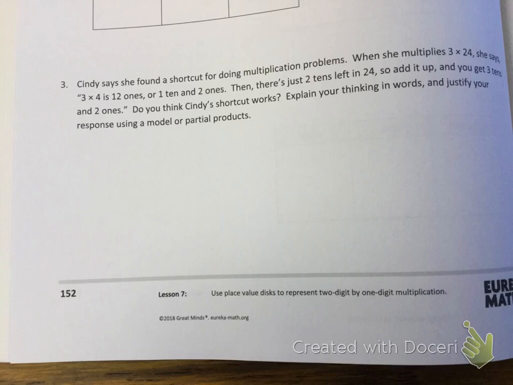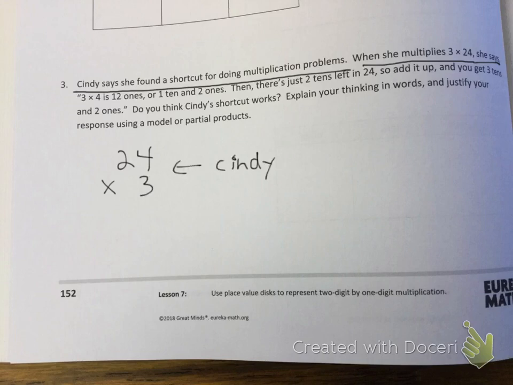Cindy says she has found a shortcut for doing multiplication problems. When she multiplies 3 times 24, this is what she says. She says that, and let's line this up. So 24 times 3. Let's see if she's right. This is Cindy. Okay, let's see if Cindy's right. When she says 3 times 4 is 12 ones. Okay. 3 times 4 is 12 ones. Or 1 ten and 2 ones. Then she says then there's just 2 tens left in 24. So add it up and you get 3 tens and 2 ones.